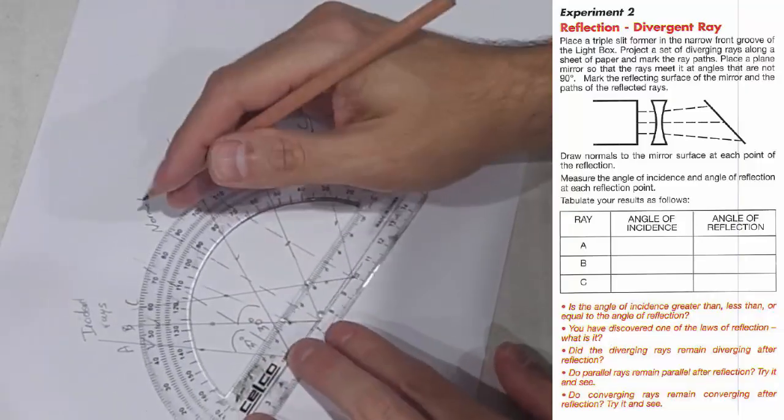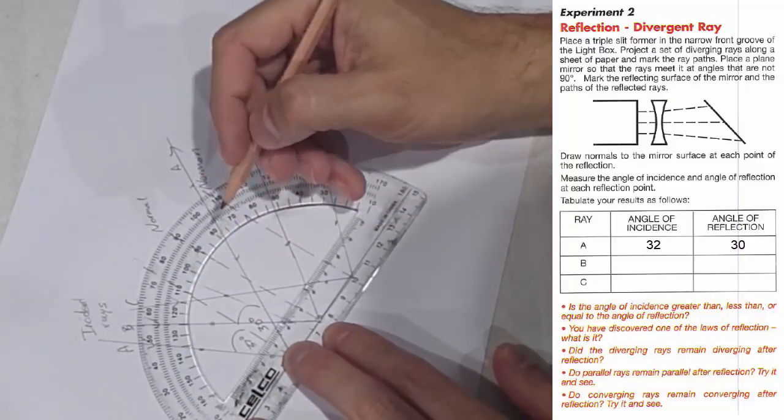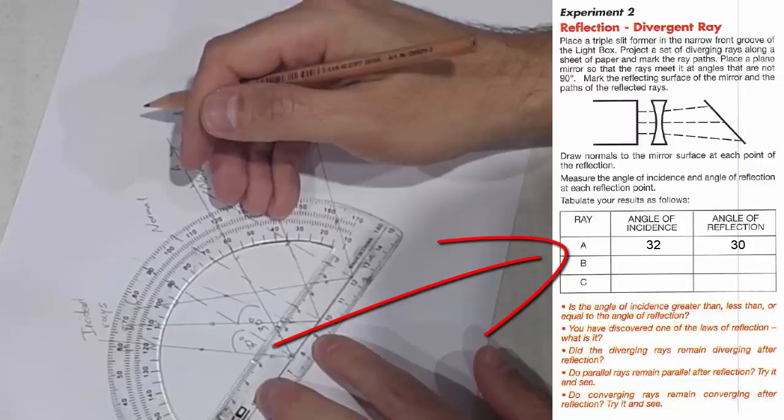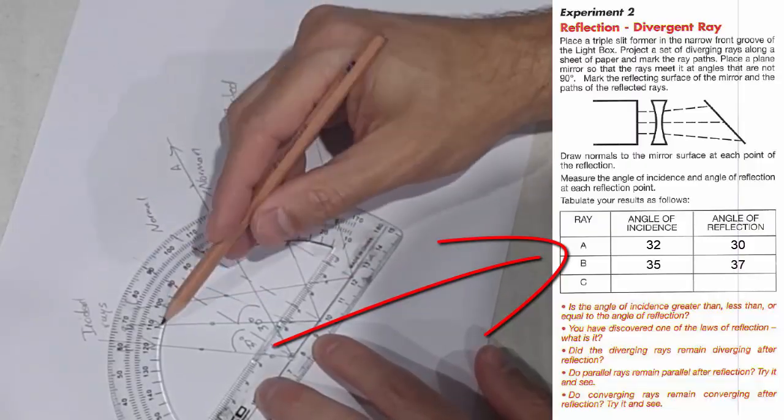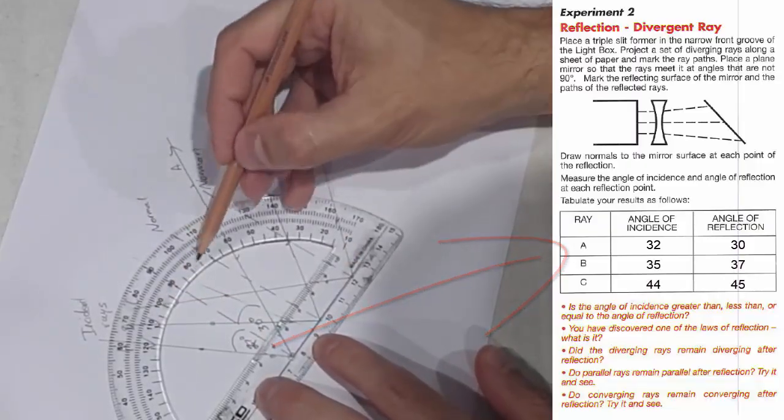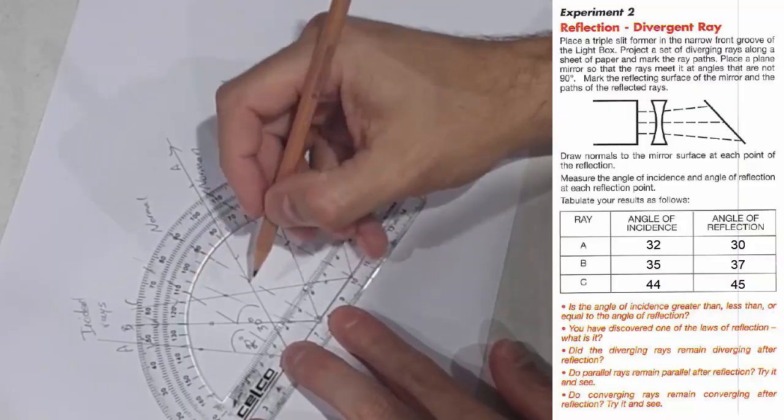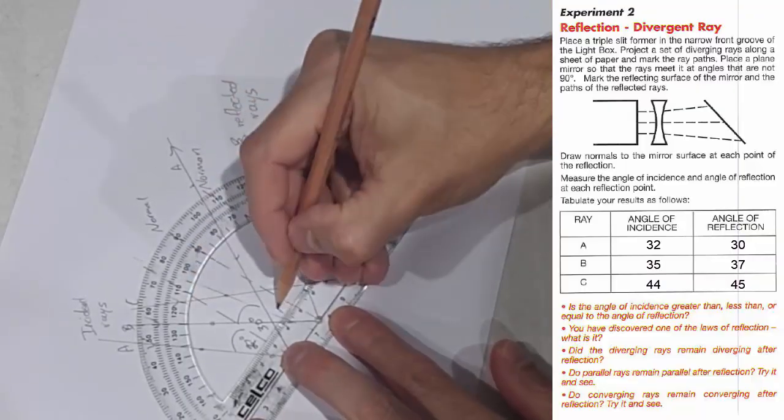So we've got 32 and 30. So they're equal, more or less. 35, 37. So they're sort of equal. And it gets larger, 44, 45. And so all the angles are equal. So that is the law of reflection.